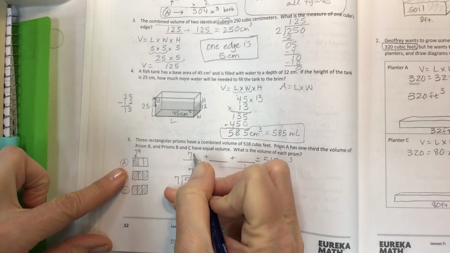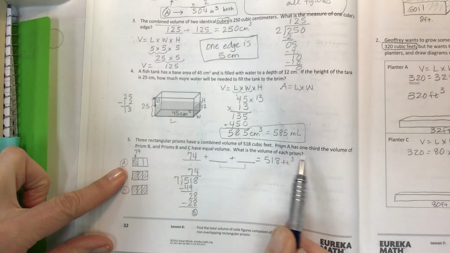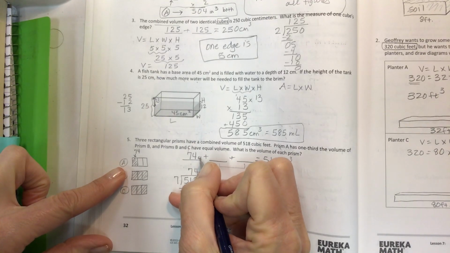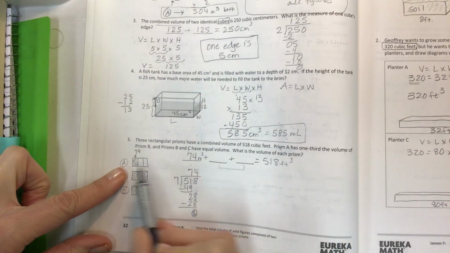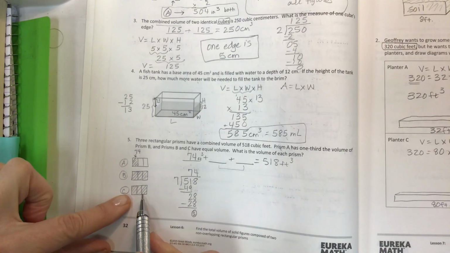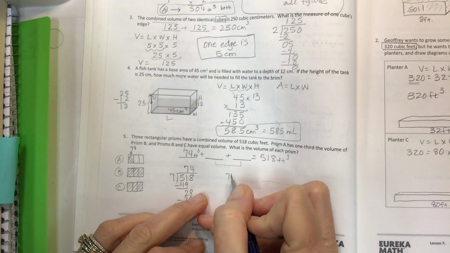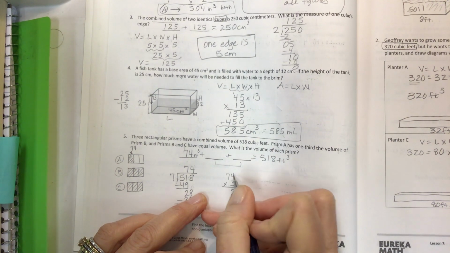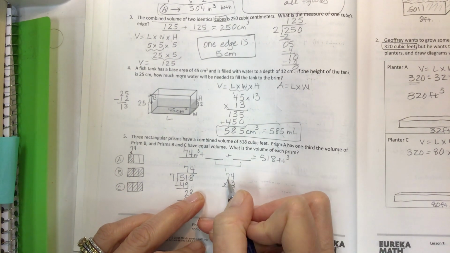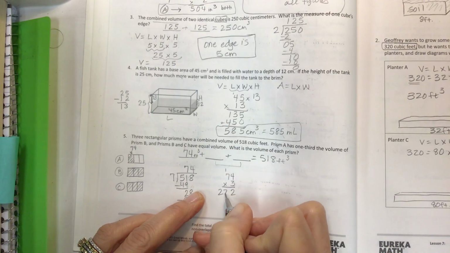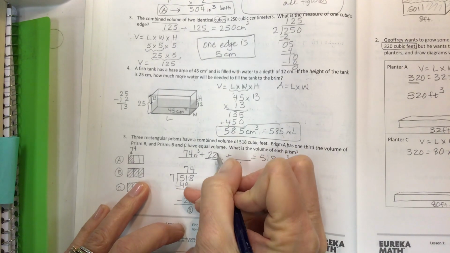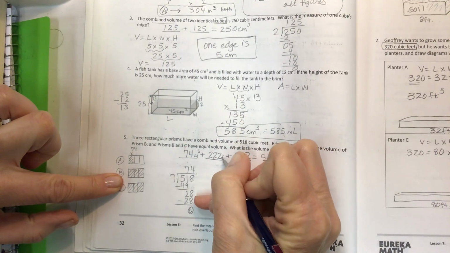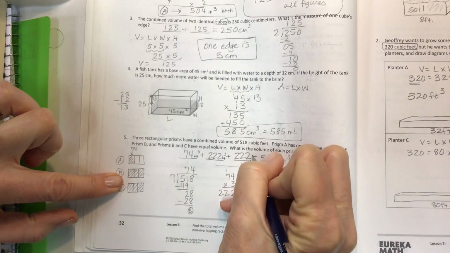So if that is the volume of prism A, which is going to be feet cubed, then B and C would simply be 3 of those, and they're equal. So 3 times 4 is 12, and then 3 times 7 is 21, plus 1 is 22. And so those are the same. And that is how you do those.